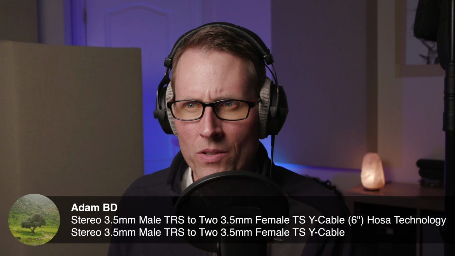Here, Adam talks about this. So an adapter cable, basically, you could get a Y cable and get two microphones into the same camera. That is a possibility. Again, with the caveats we talked about before, where you won't be able to adjust the levels of the two different mics necessarily.